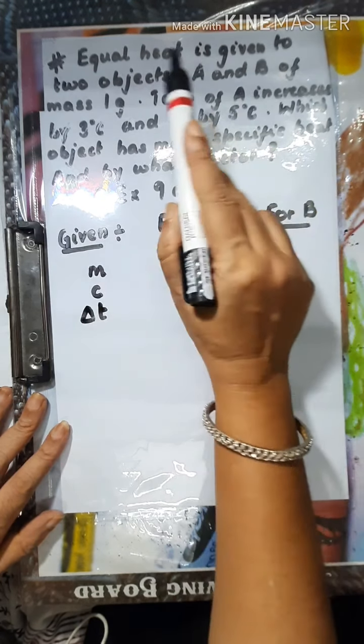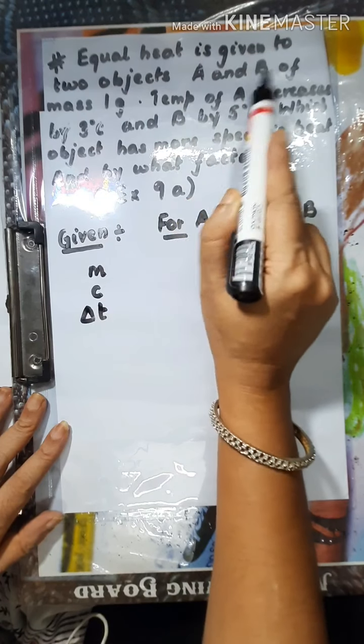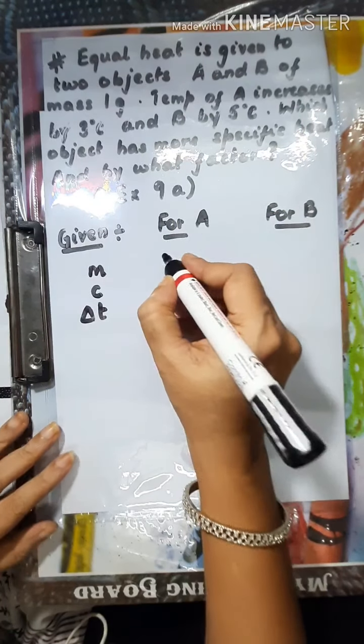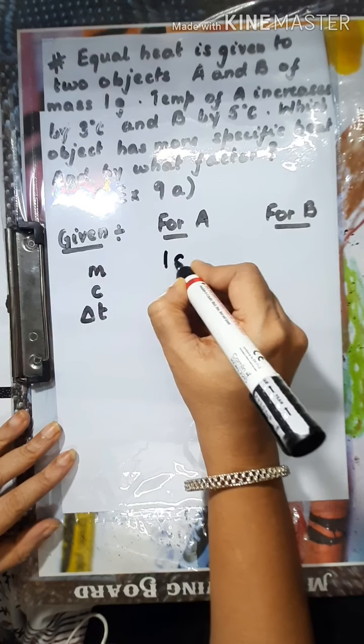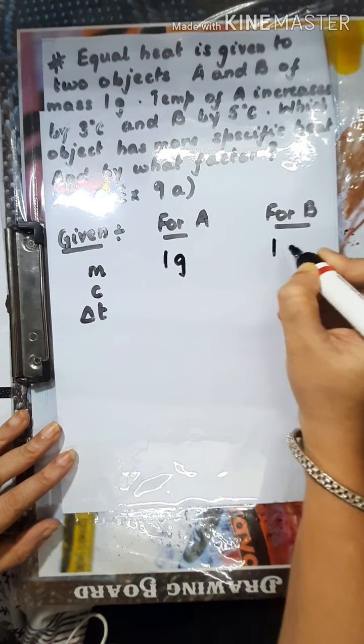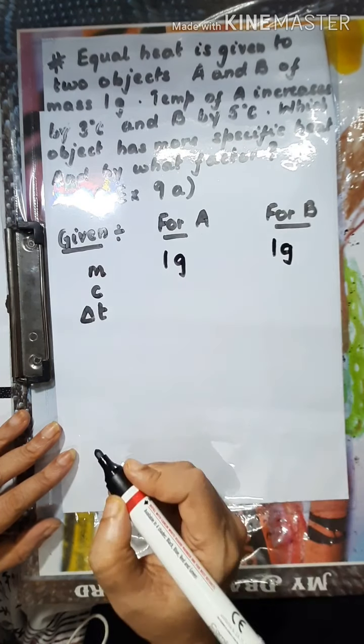They are saying equal heat is given to two objects of mass 1 gram. So the mass for A is 1 gram and that of B is also 1 gram.